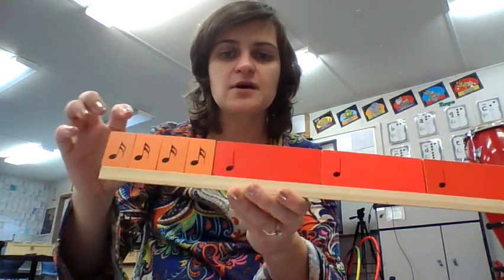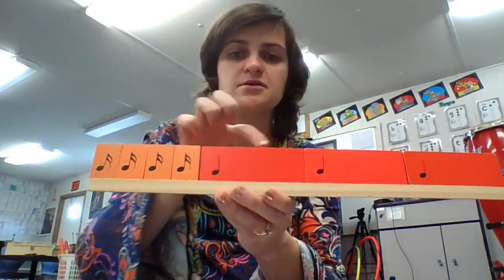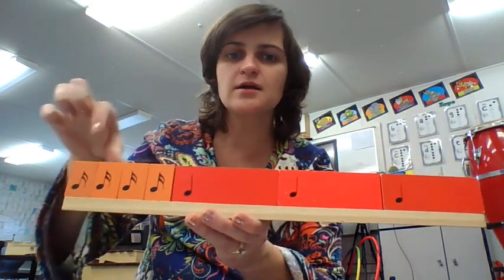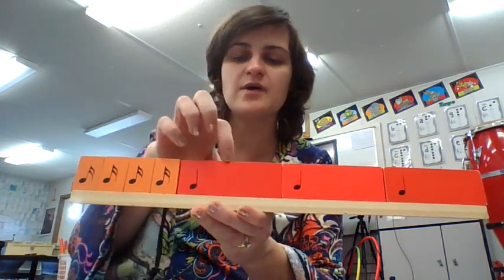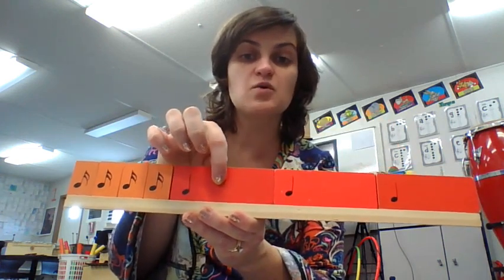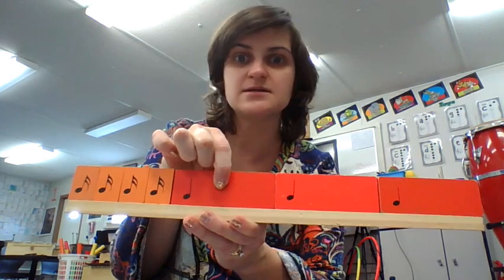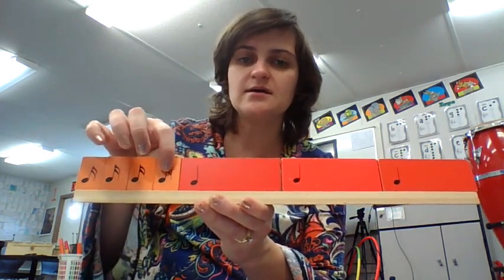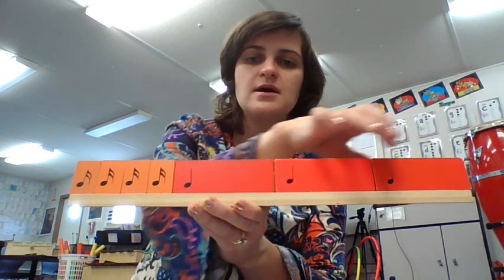So I have 1 e and a, 2, 3, 4. Or let's do color. Color would be terracotta, red, red, red. And remember, the red is the quarter note or the steady beat. So they each are on a beat. So beat 1 is 1 e and a, and now I'm on 2, 3, 4.